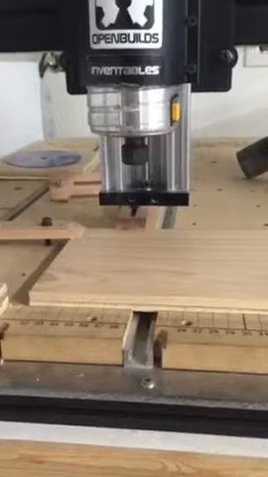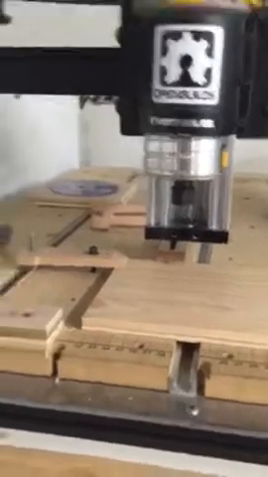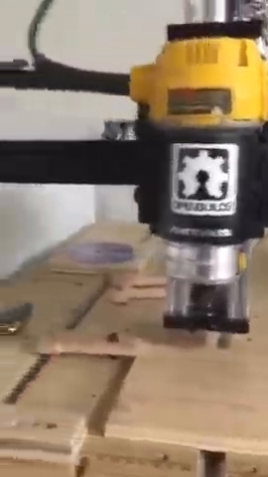Sorry about that, Charlie. I didn't want to run the bit down into work, just in case it does work. So I've removed the bit from the machine.